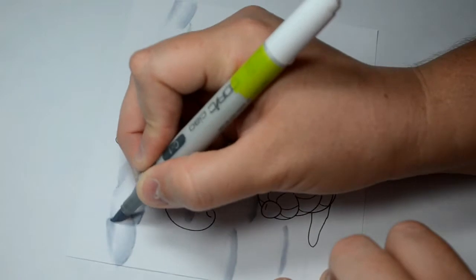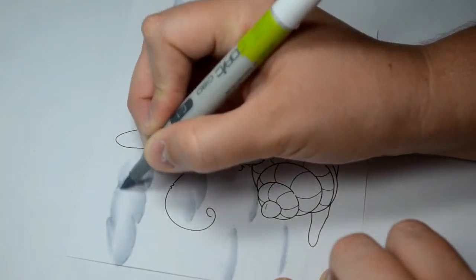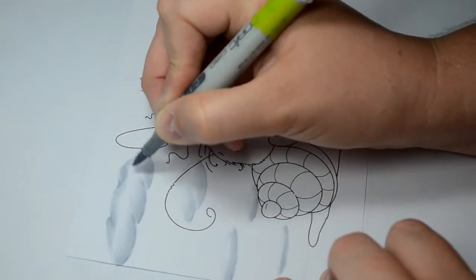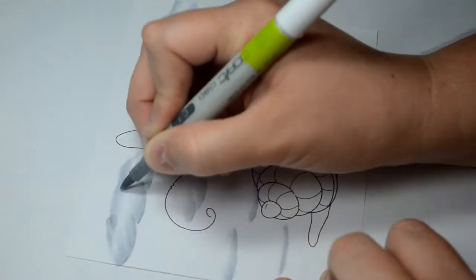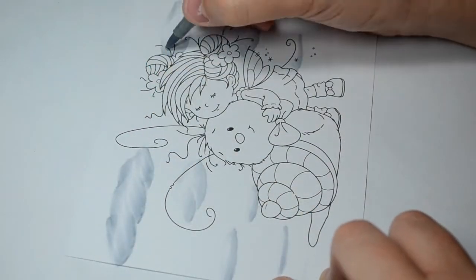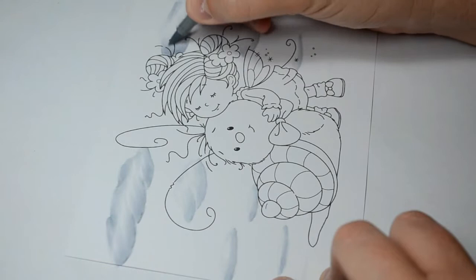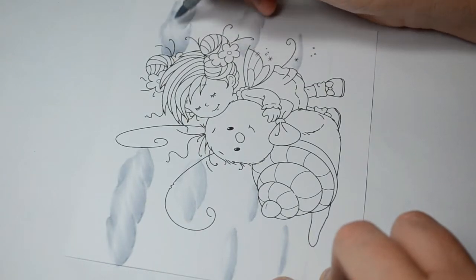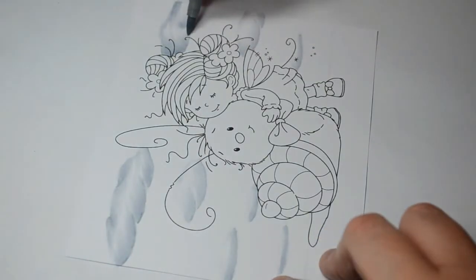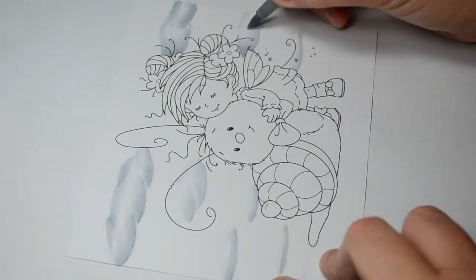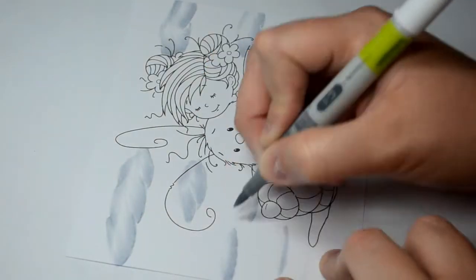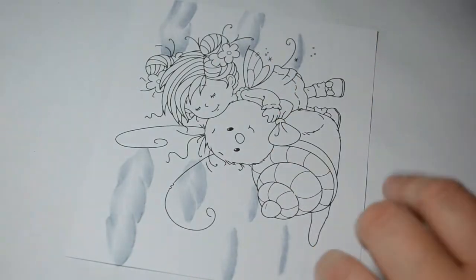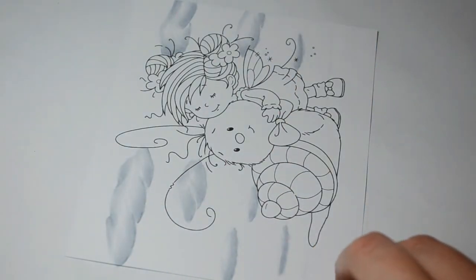Again, optional, you can leave the very middle of your cloud with no colour on it, and the more you colour in your cloud, the darker the clouds will look. If you want to leave them white and puffy, then leave more of a white space in the middle. And there's your clouds.